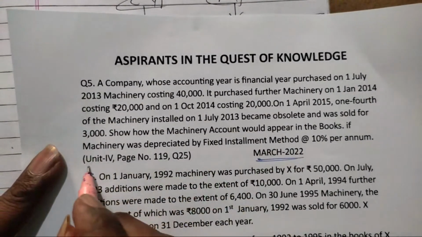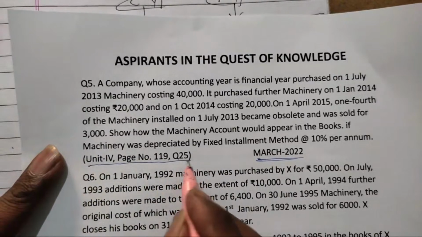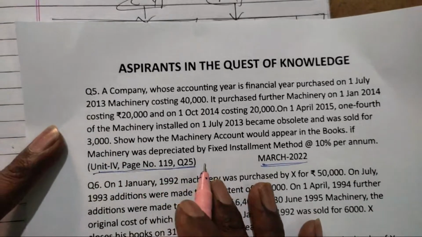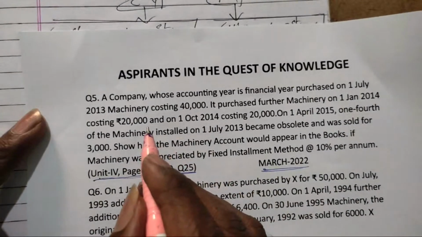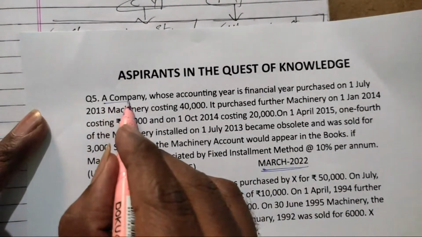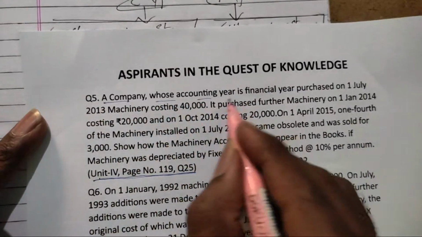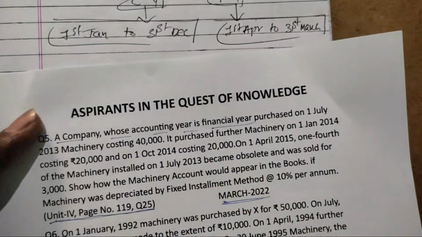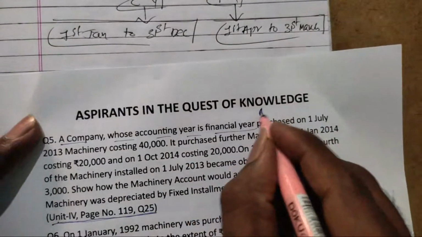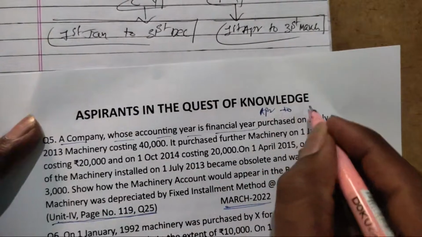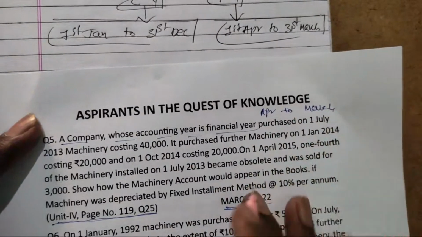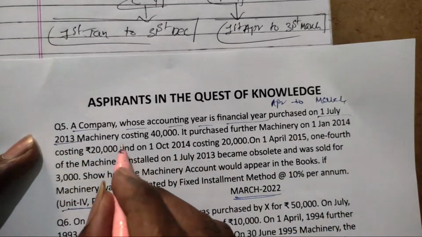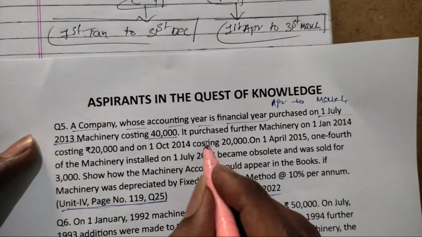If anyone is using the SIA book, it is there in their SIA book here. This is the page number. For others, I already gave the question, you can see it from there. A company whose accounting year is financial year. What is accounting period? Financial year means April to March. First thing you need to identify, we have done. Next, on 1st July 2013, machinery costing 40,000 purchased.